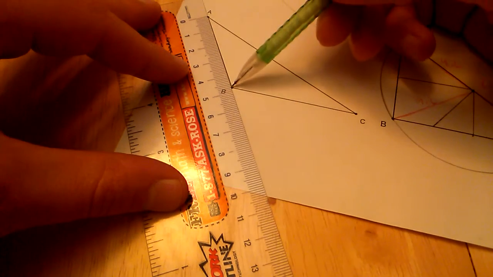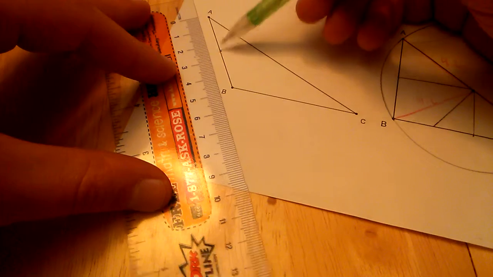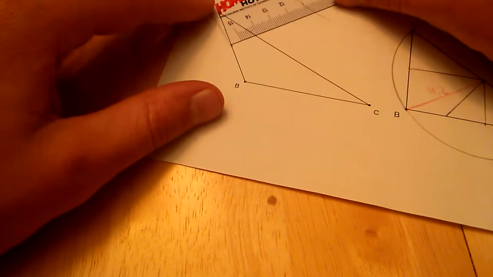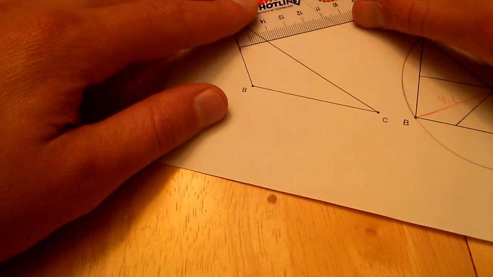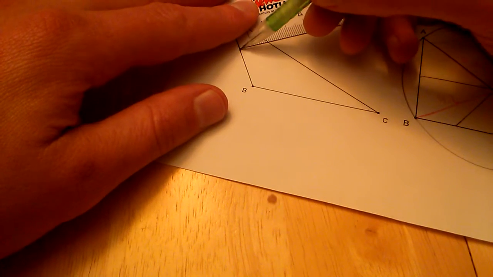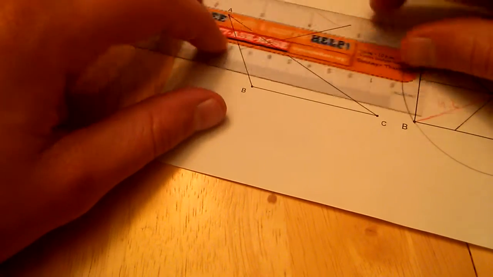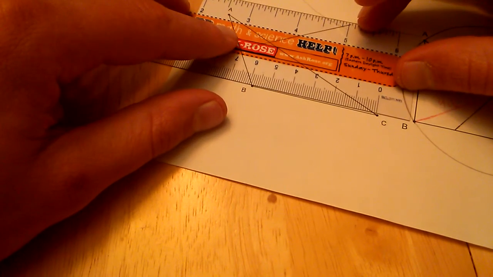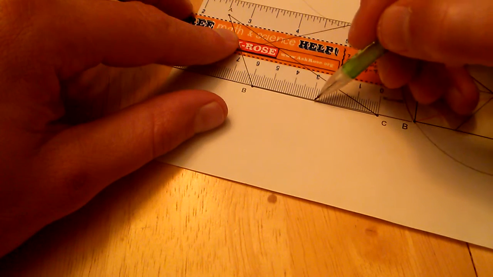Measure this side, we get 4.6, so 2.3, something like this. Make the perpendicular bisector here. There's this one down here. Looks like 6, we're going to go to 3.